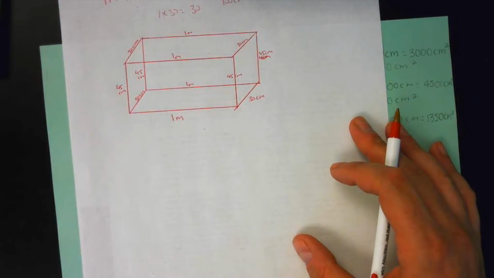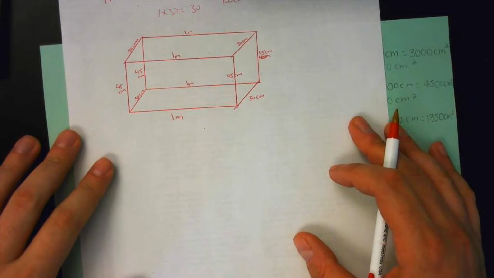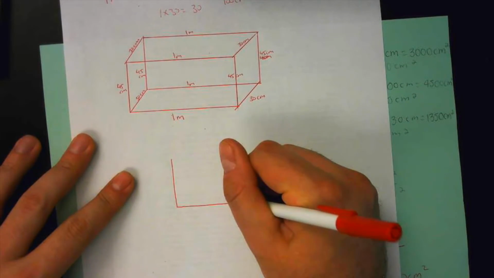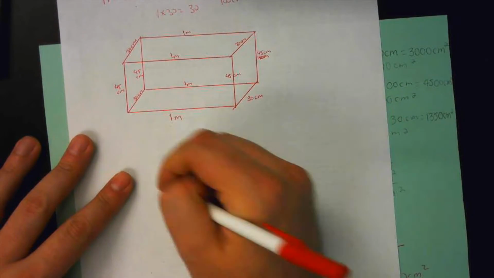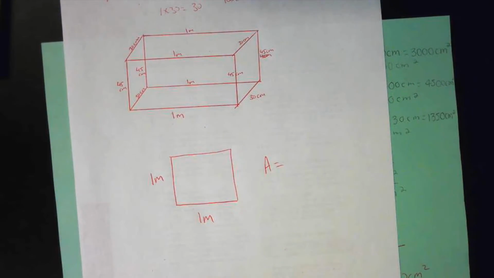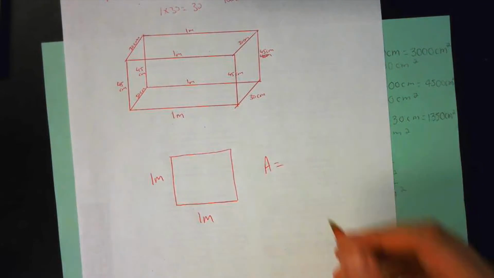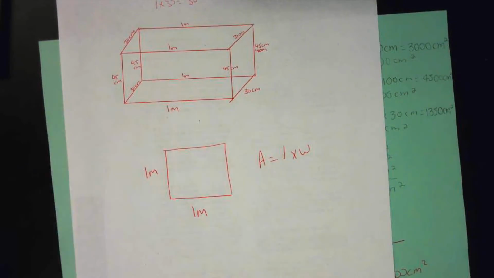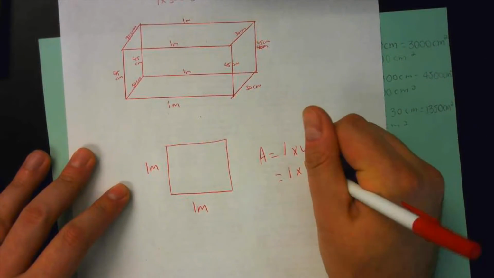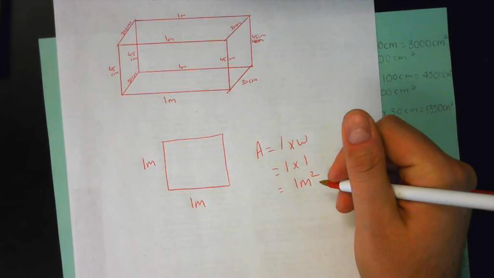So I'm going to show you what he just said in the form of a drawing. Pretend we have a square. Here's our square. This is 1 meter. How do we find the area of a square? What is the area of a square? What's the formula? It's length times width. And in this case, it's a square. Who cares what the length is? Who cares what the width is? And it's 1 times 1, correct? 1 times 1 equals 1 meter squared.